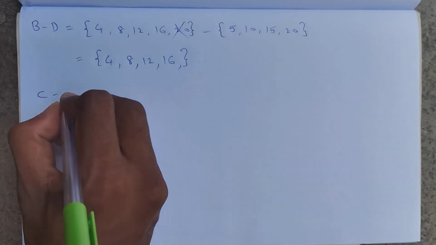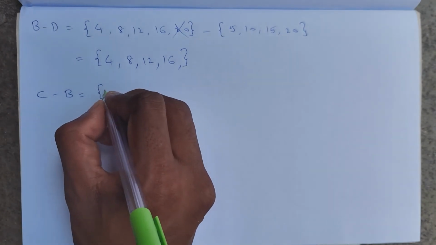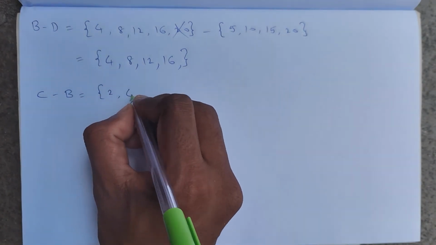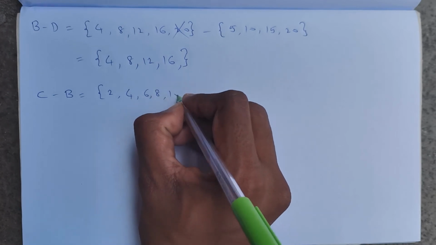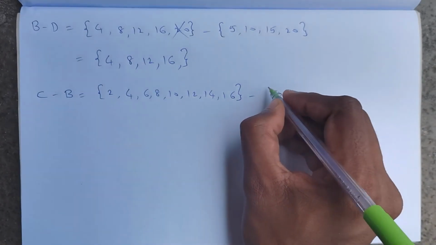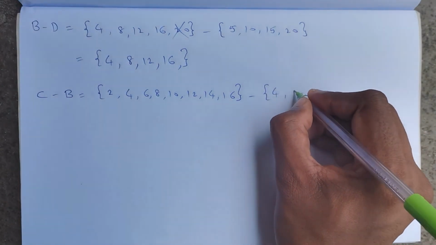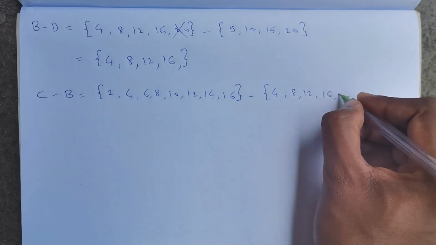Next, find C minus B. C contains even numbers till 16: 2, 4, 6, 8, 10, 12, 14, 16, minus set B: 4, 8, 12, 16, 20.